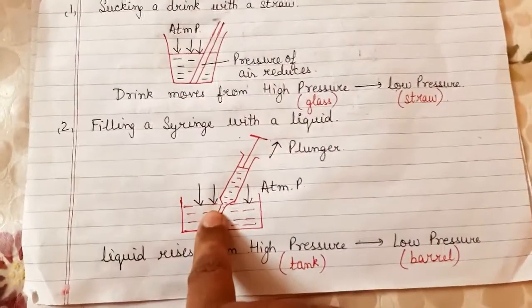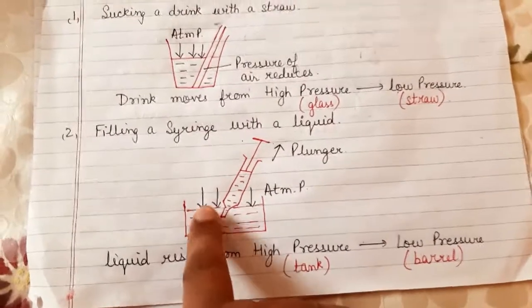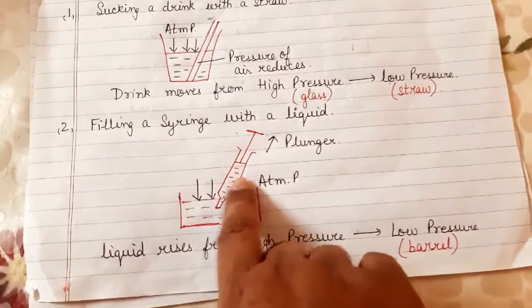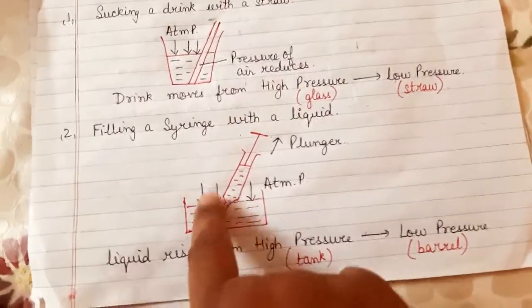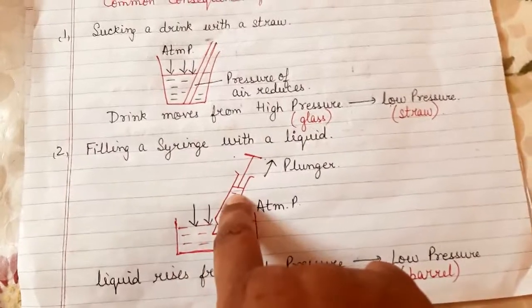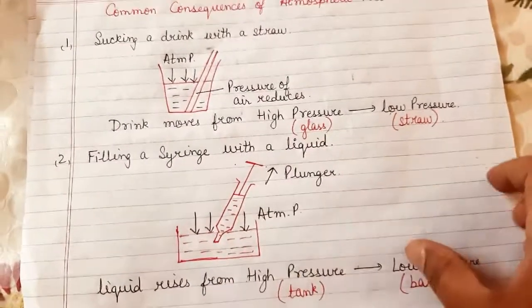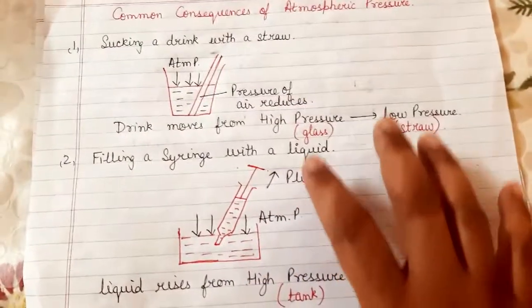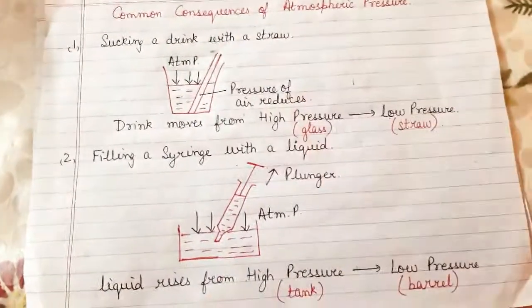The same thing happens over here: the liquid rises from high pressure to low pressure. Where is the high pressure? Outside. And where is the low pressure? Inside the barrel. So therefore this particular syringe gets filled with the liquid. So you can see that the conditions remain the same. That is, the liquid moves from high pressure to low pressure.